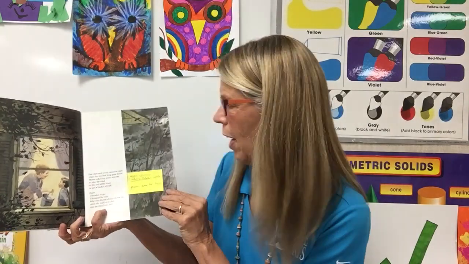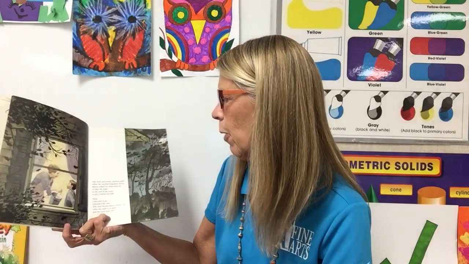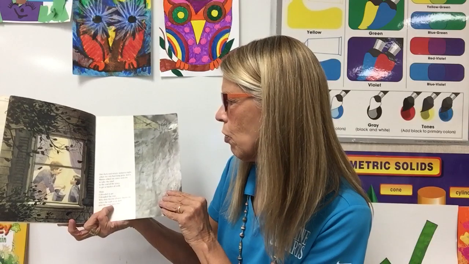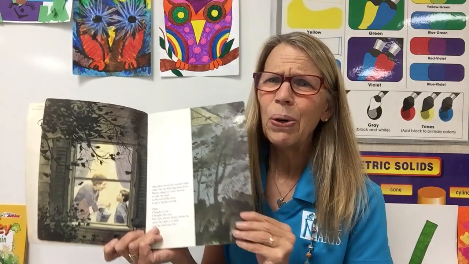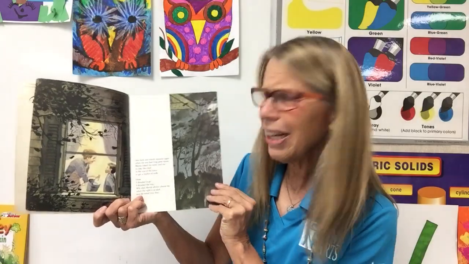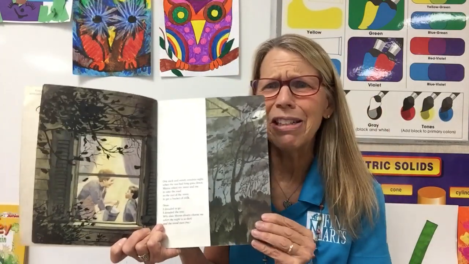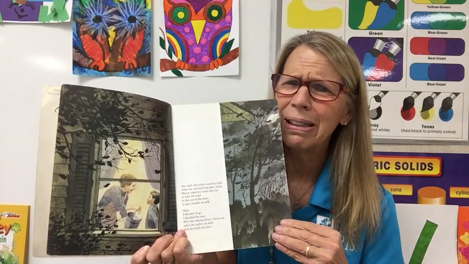One dark and windy autumn night, when the sun had long gone down, Mama asked my sister and me to take the road to the end of town to get a bucket of milk. Oh, I dreaded to go. I dreaded the tree. Why does Mama always choose me when the night is so dark and the mines run free? Oh, I dreaded to go.